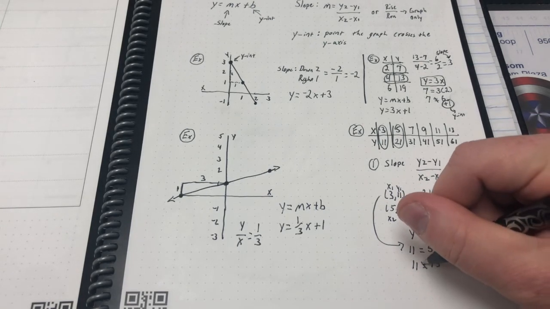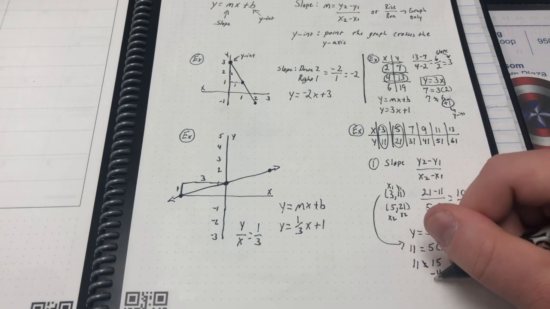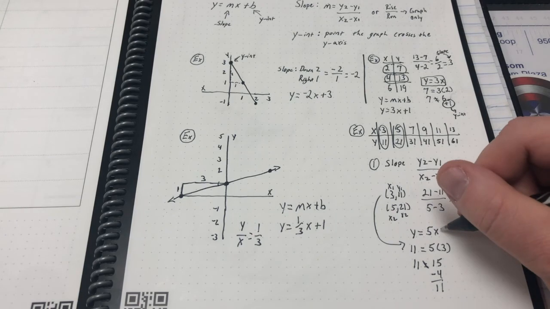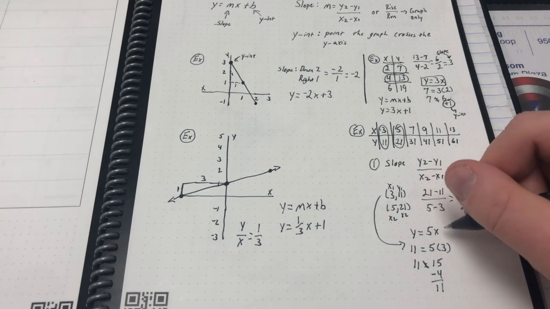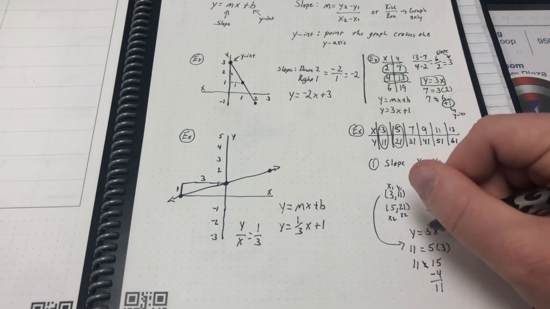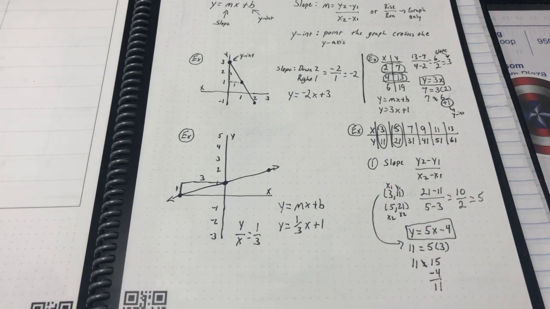That does not equal each other. So I want this 15 to be 11, so I have to subtract 4 to get it to be 11. So on my equation, y equals 5x, whatever I multiply 5 by, once I get that total, I need to subtract 4 from it, and that would be your overall final equation.